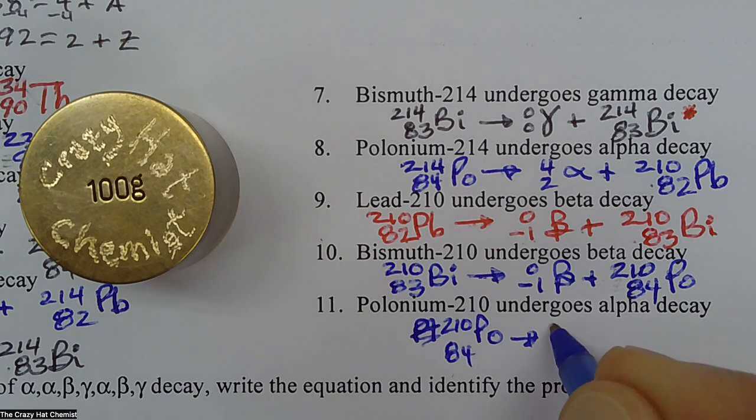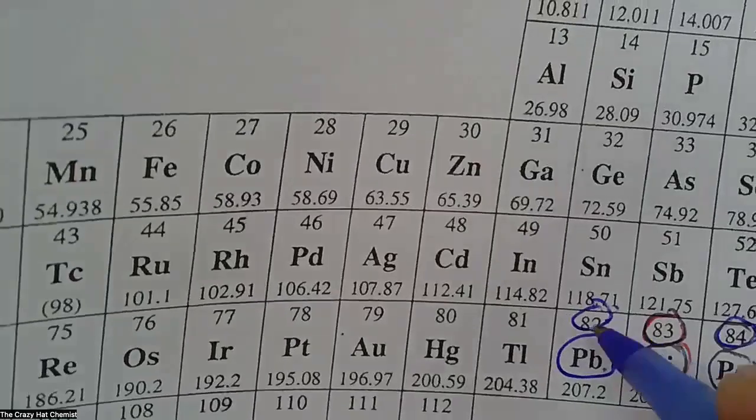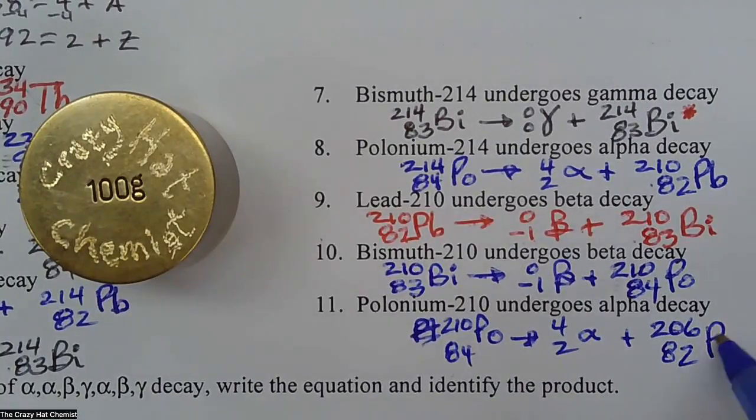It undergoes alpha decay. That's 4 and 2. There's the alpha symbol. AXZ, let's solve for that A. 210 is equal to 4 plus A. We're going to subtract 4 on both sides. We're going to get 206. 84 is equal to 2 plus Z. Subtract 2 on both sides, we're going to get 82. And then we're going to look up element number 82. 82 is PB, that is lead, so that is right there like that.